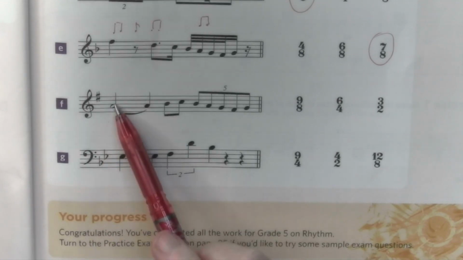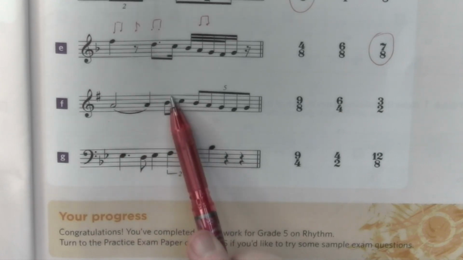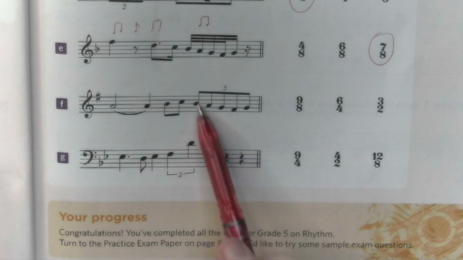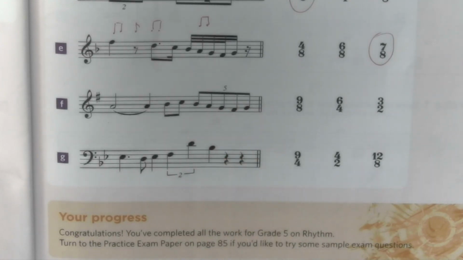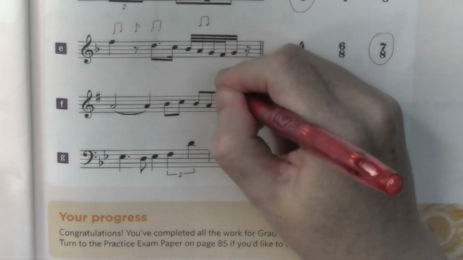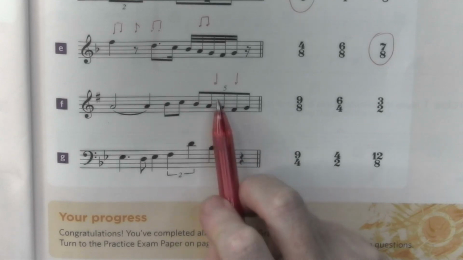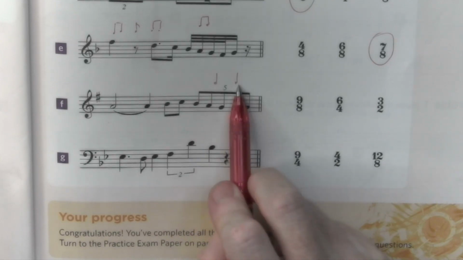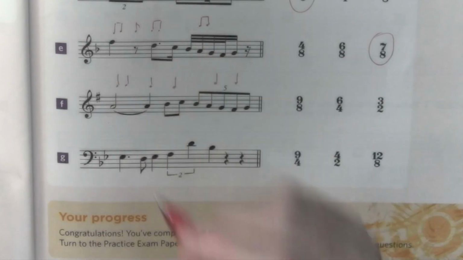Let's see. 1, 2, 3, 4, 5, 6. Okay, these are 4 quavers, which is one minim, therefore 2 crotchets. Okay, this is an interesting one, a very interesting one. And listen carefully to what I say. A quintuplet, so 5 quavers equals 4 quavers, so 2 crotchets. This is 1 crotchet, this is another crotchet, and this is another crotchet, 2 crotchets.